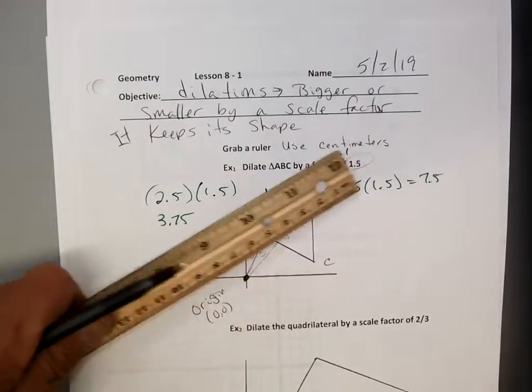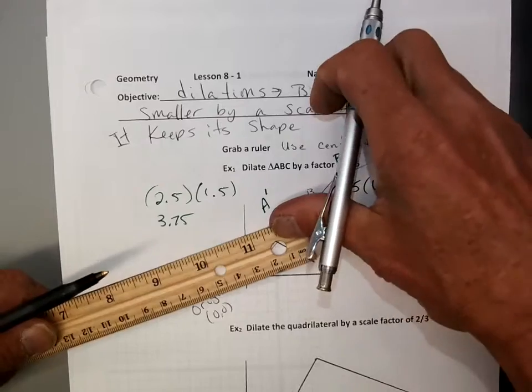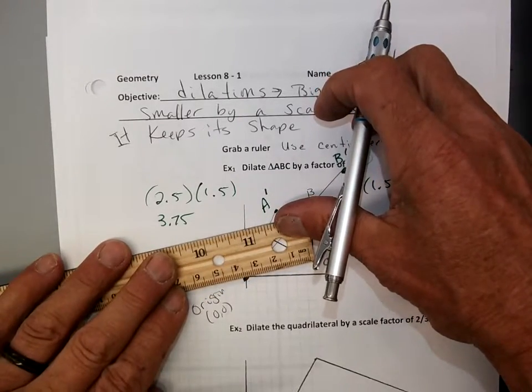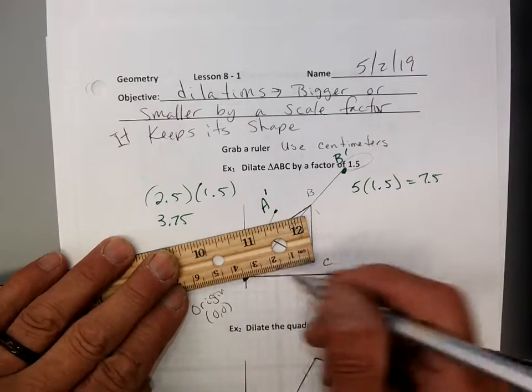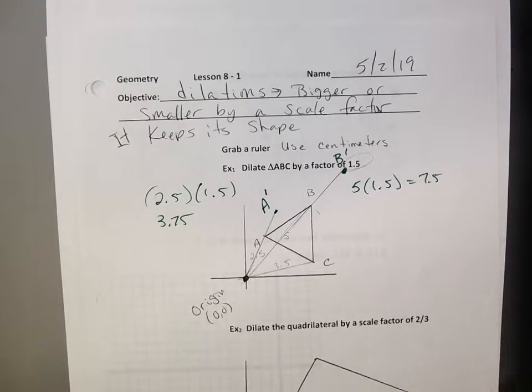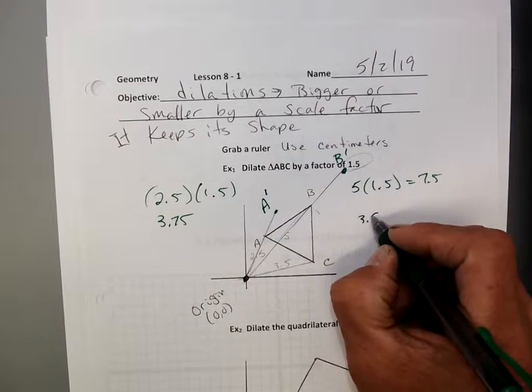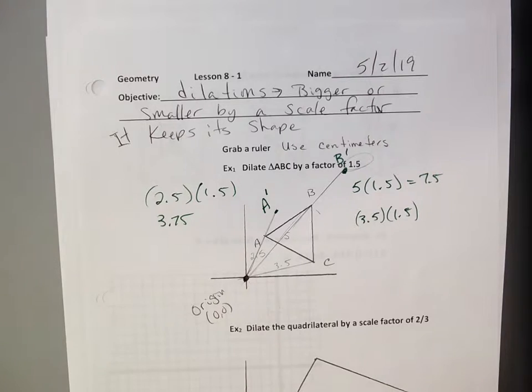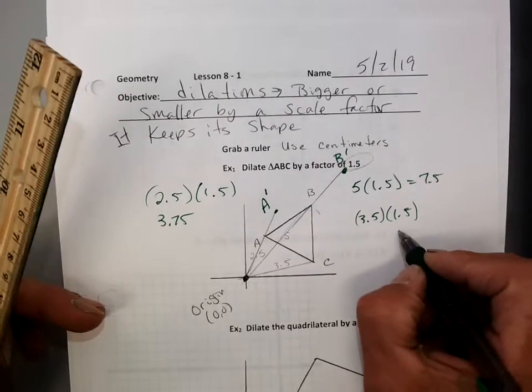I'm just going to measure it. My length is about 3.5 maybe. Okay, so this length is about 3.5. I'm going to multiply it by my scale factor of 1.5. So 3.5 times 1.5, and I get about 5.25.